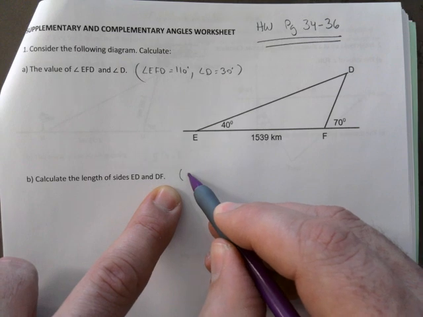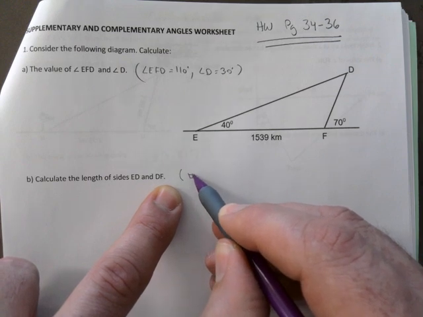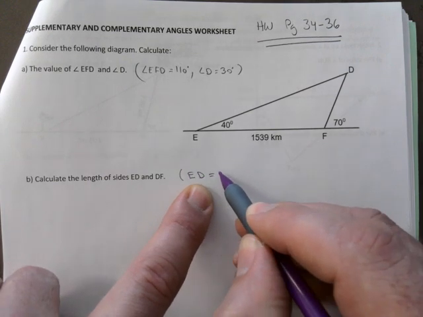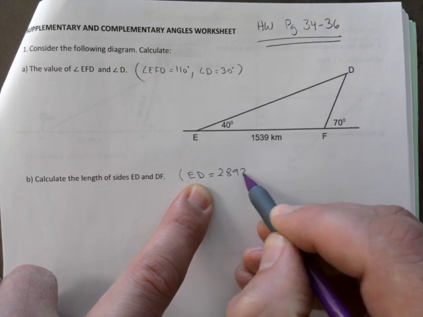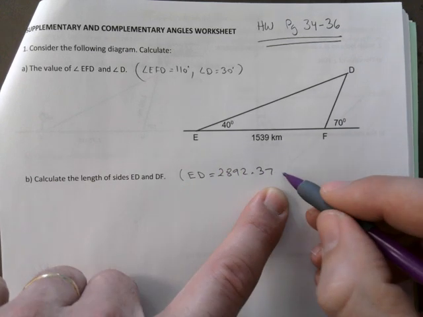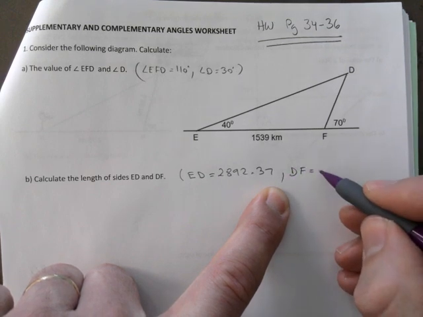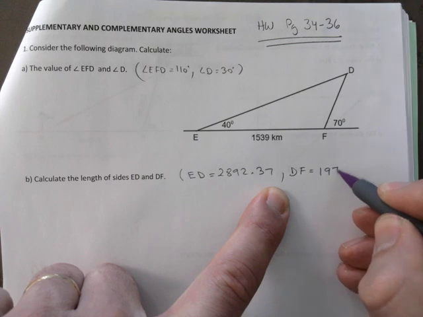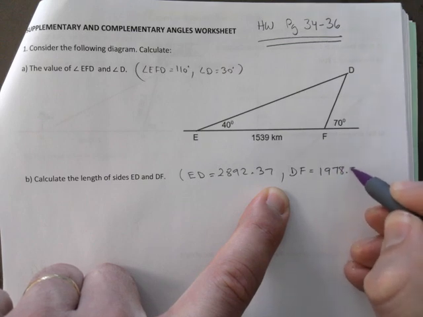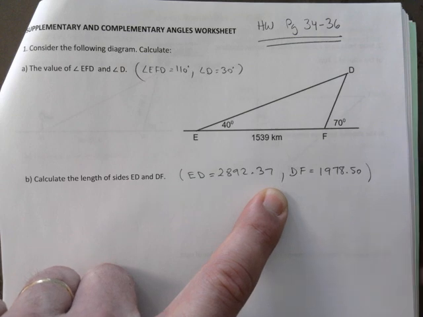And down here, side ED is 2892.37. Side DF is 1978.50, and they're all in kilometers.